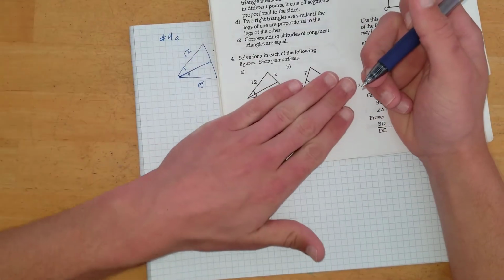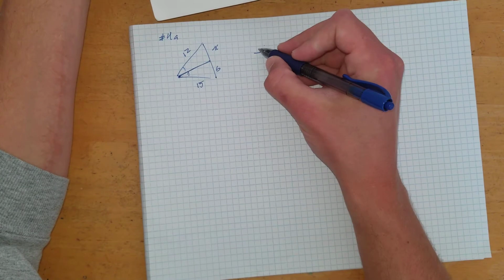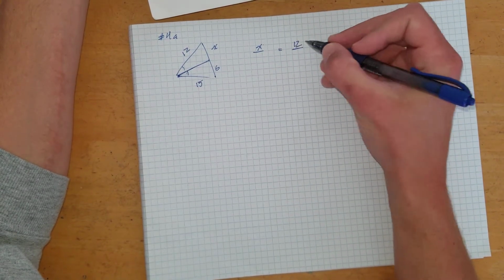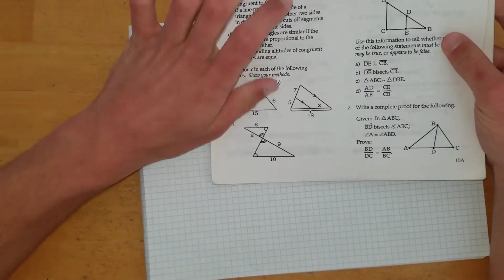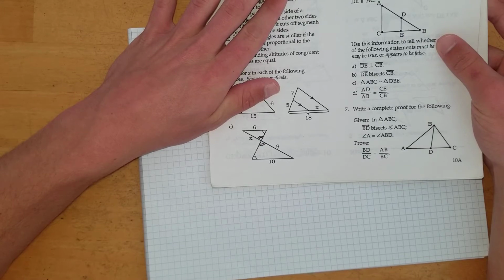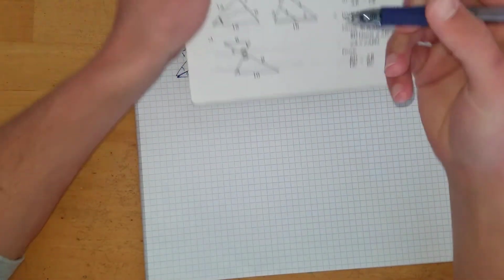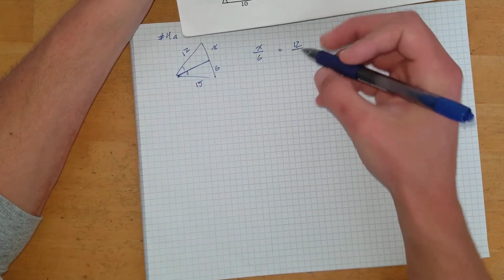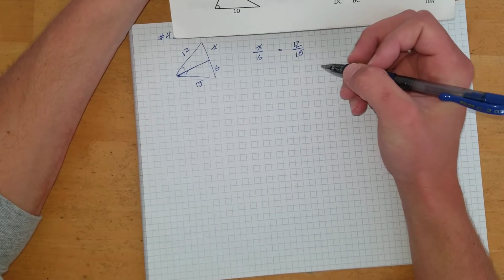So since x and 12 are in the same triangle, I am going to put x and 12 on top. Again, that's because they're in the same triangle. Since 6 and 15 are in the other triangle, I'm going to put them in the bottom. So since 6 is related to x, I'm going to put it underneath x. And since 15 is related to 12, I'm going to put it underneath 12.